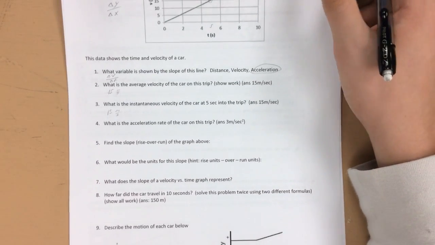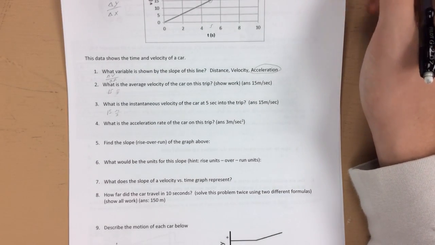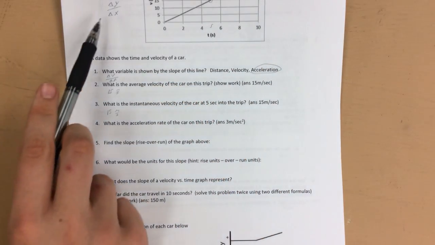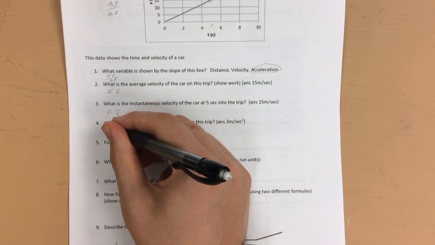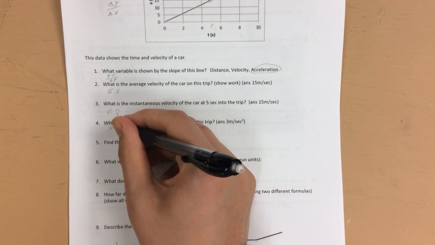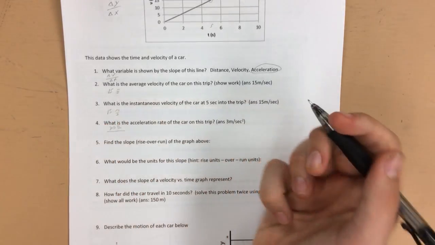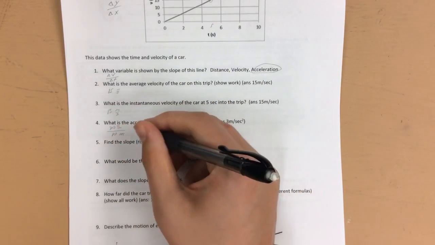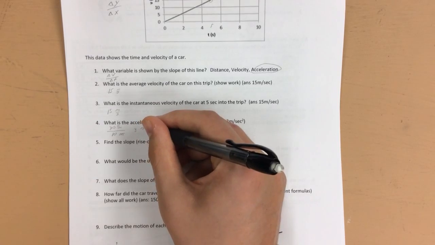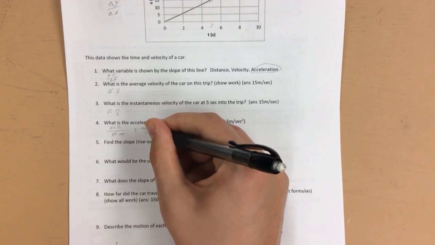And the acceleration rate of the car on this trip is the change in velocity, which is 30 meters per second, over time, which is 10 seconds. So you get 3 meters per second per second.